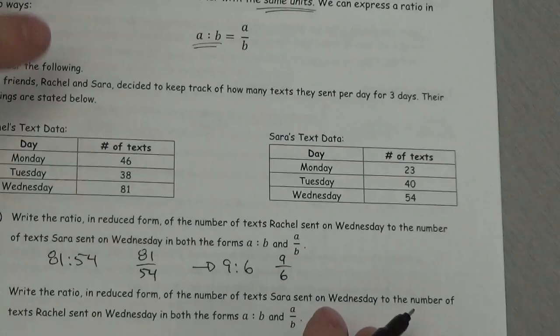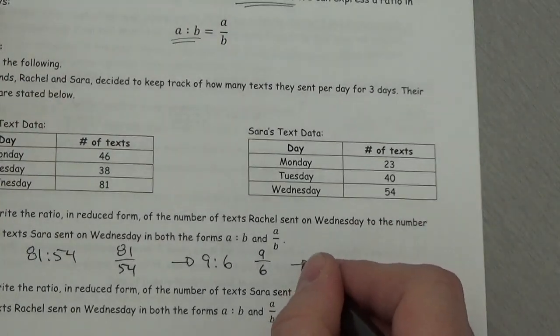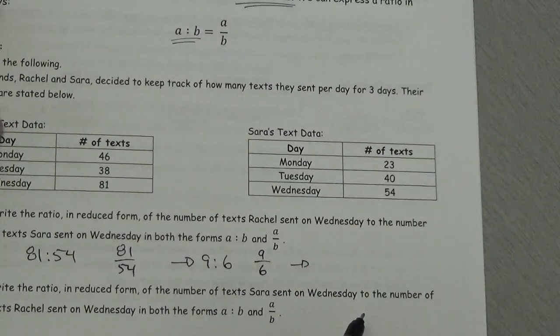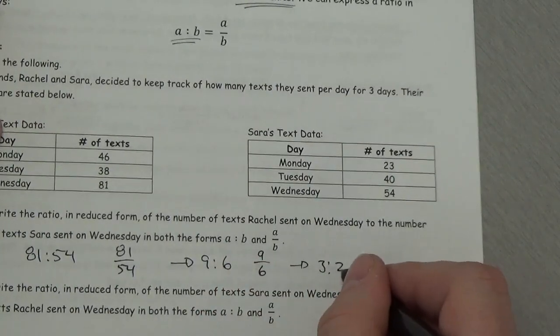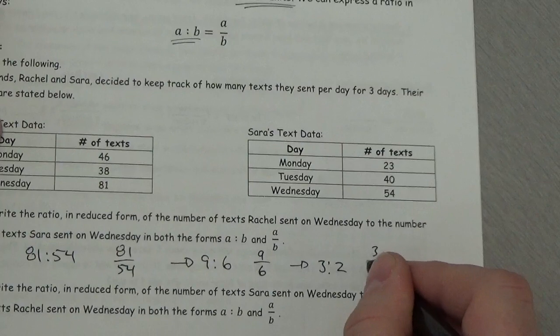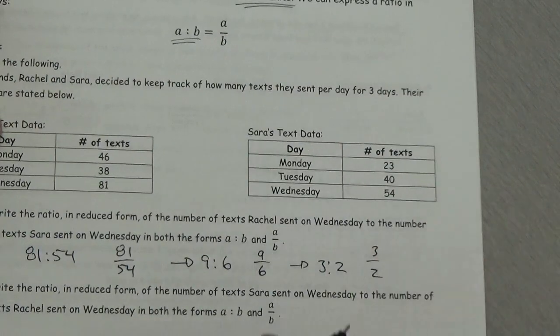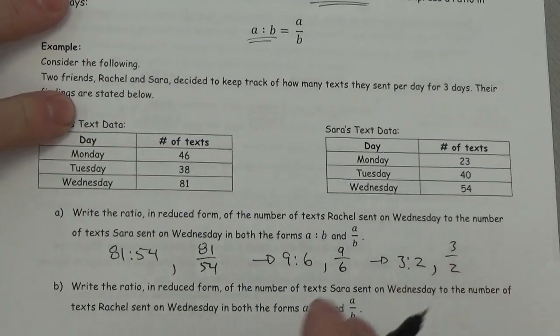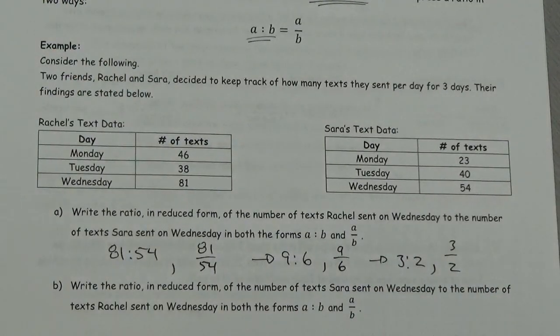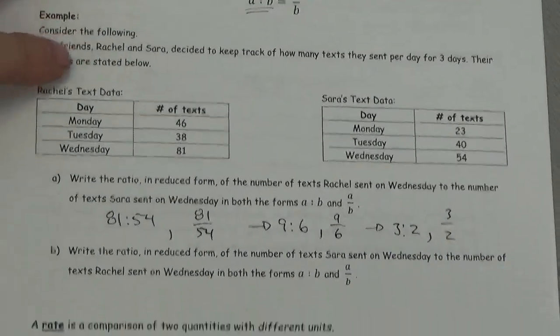Now, that actually can be reduced even further, because both of those have a factor of 3 to them. So I could write this as 3, if I divide that out of both, 3 to 2, which is going to be the same as 3 over 2. Okay, so we've got these two different forms here, but they can be reduced in basically the same way. It's just a matter of how you write them.